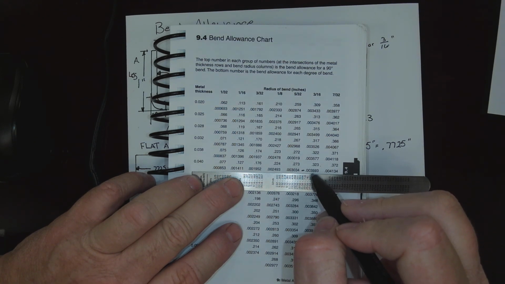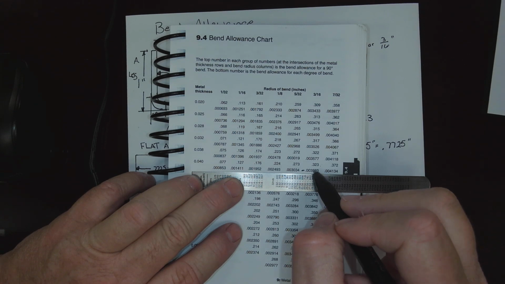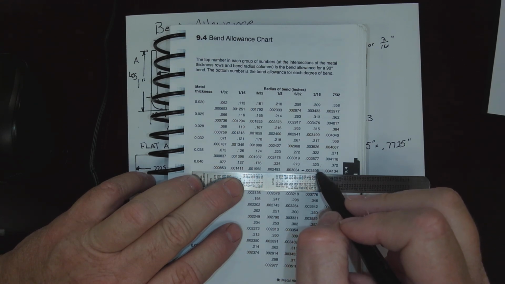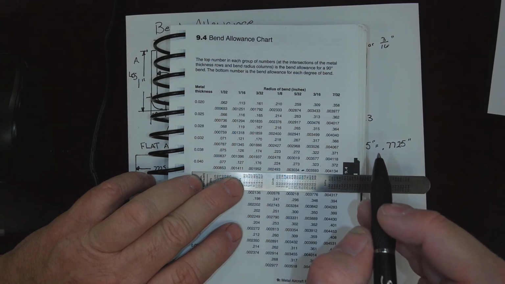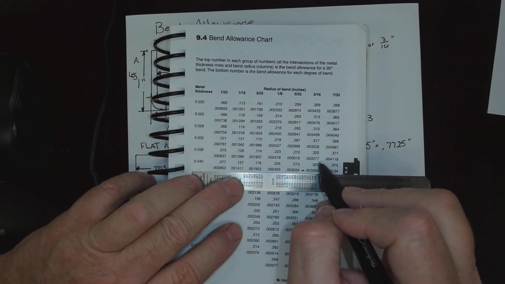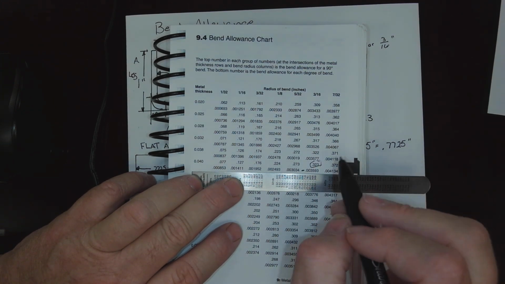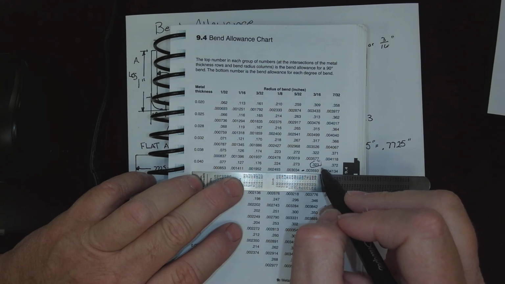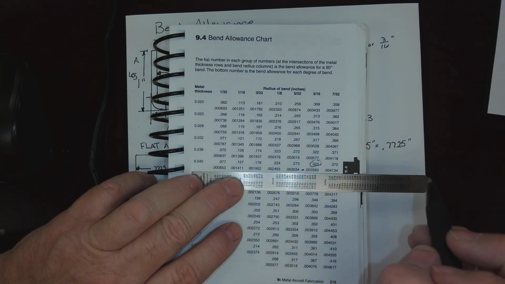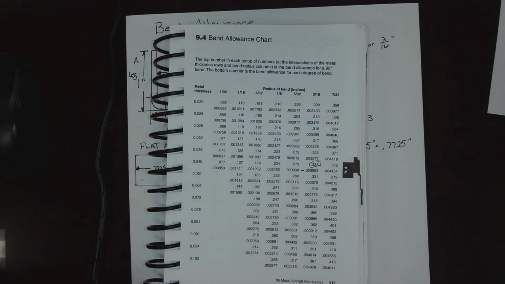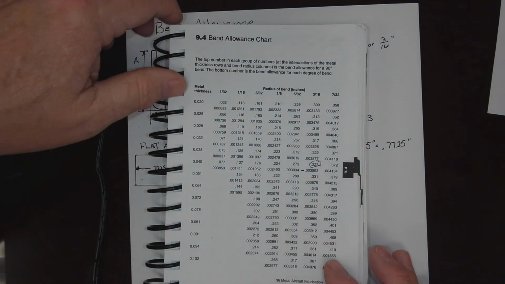This factor, 0.003593, would be how much metal we need to allow per degree. That's very important. So if we were bending something other than a 90, let's say if we were bending a 45 degree, we would need to use that factor multiplied times 45 to figure out how much metal to allow to go around that bend.